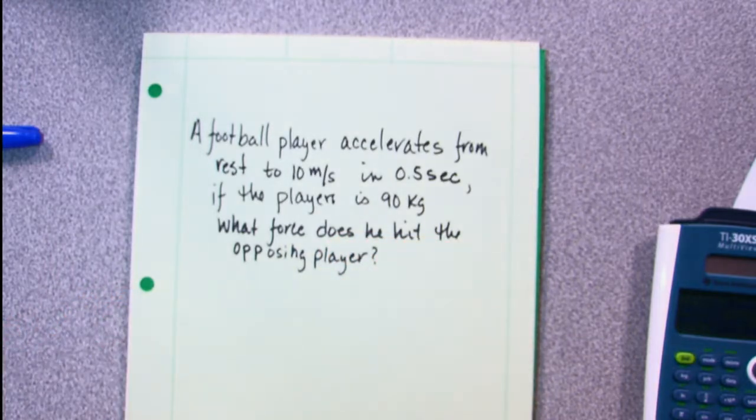So we got a football player that's going to accelerate from rest to 10 meters per second in 0.5 seconds. And we want to know the force with which he's going to hit the opposing player.